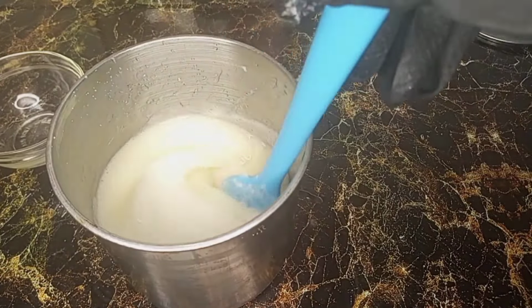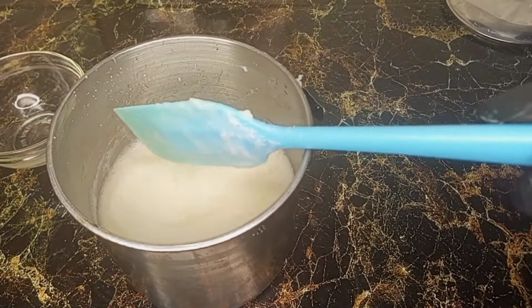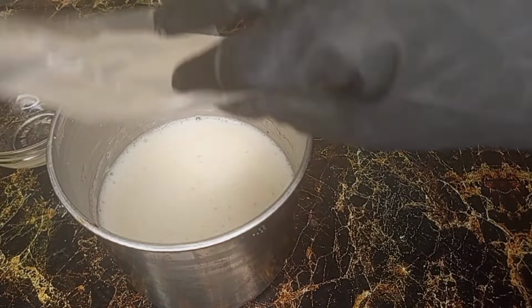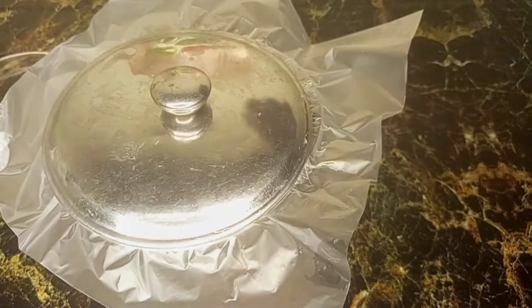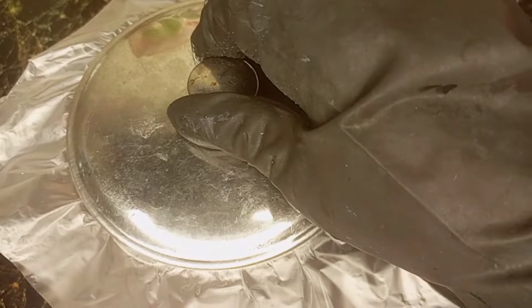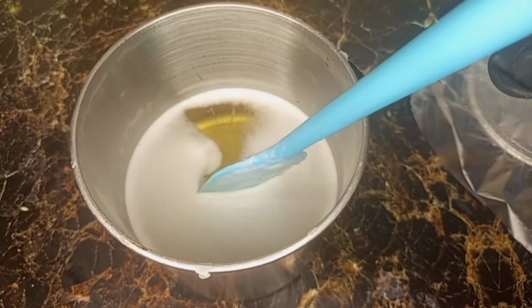Then stir it and cover it and leave it for about 5 minutes. And after 5 minutes, as you can see, the soap has become clear.